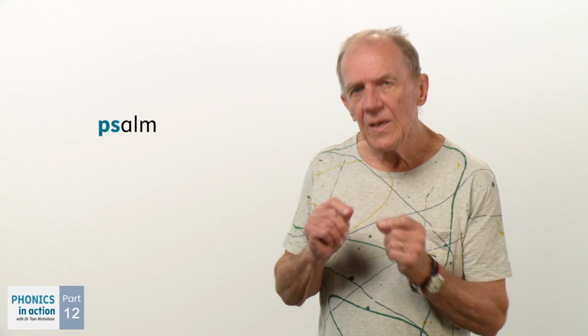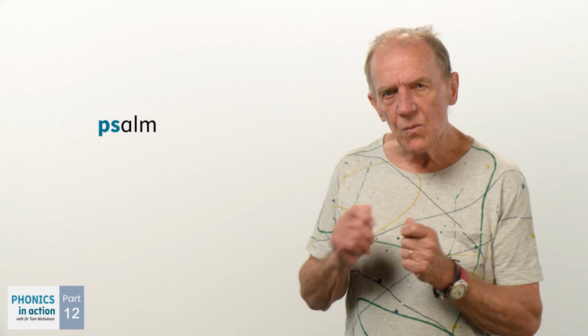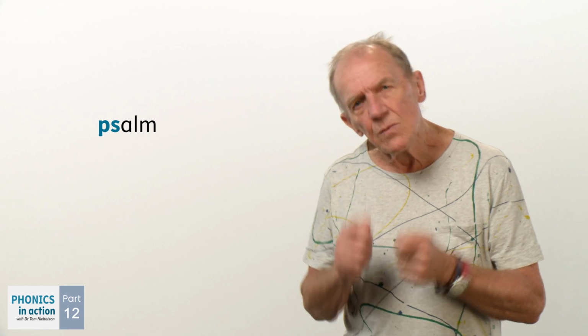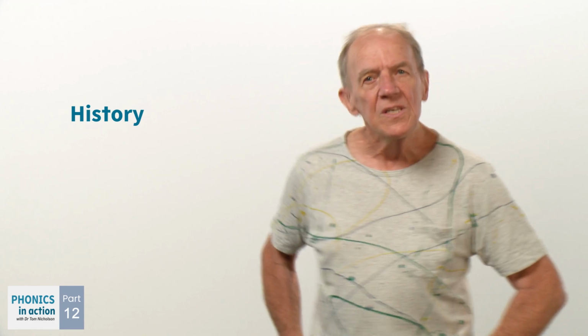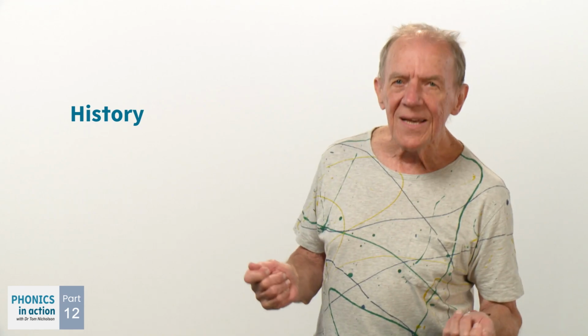For example, the P in psalm may help us make the word easier to recognize next time, because it makes this word different to others. The silent letters are helpful, even if they're silent. And the history: there are quite a few silent letter words in English. Why is this? Well, history tells us that we changed the way we pronounce some words from the olden days, but we still spell them the way we used to say them.